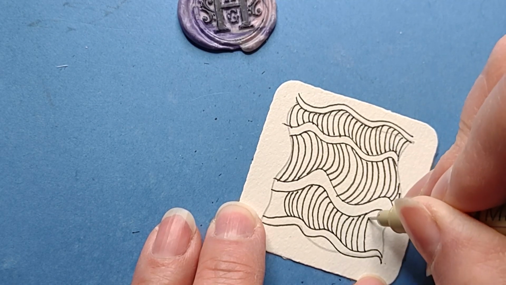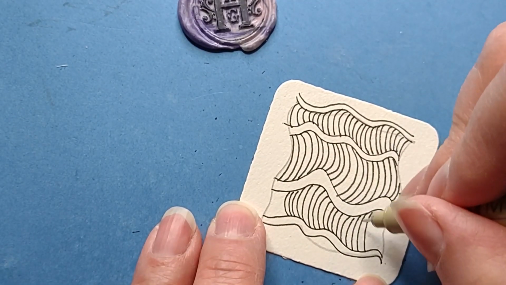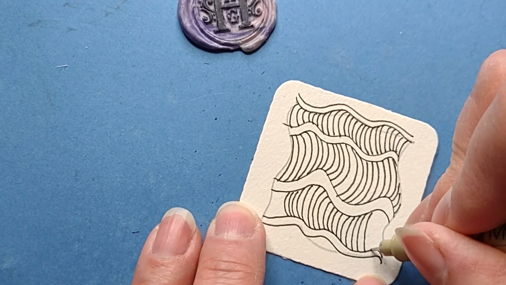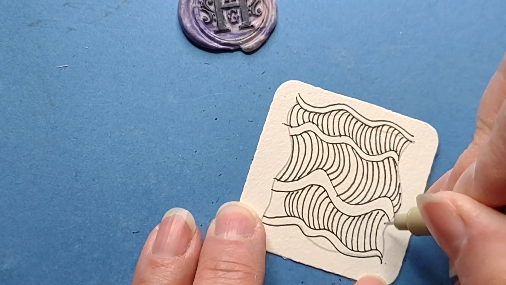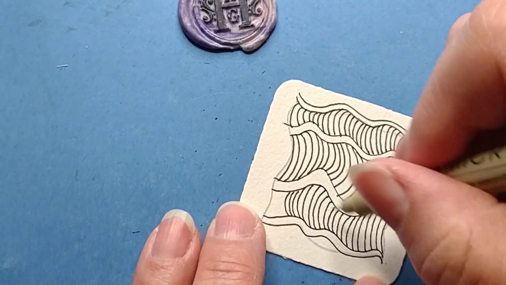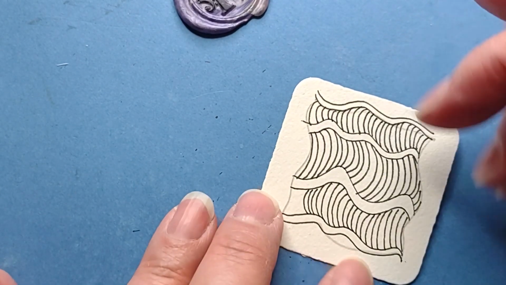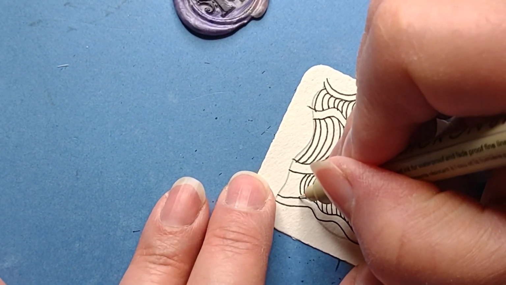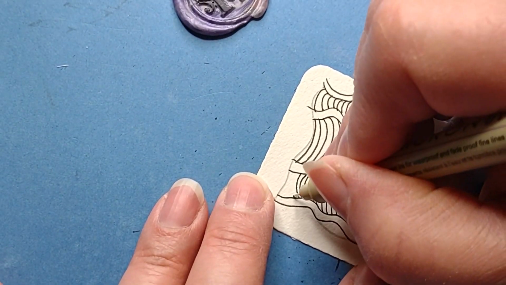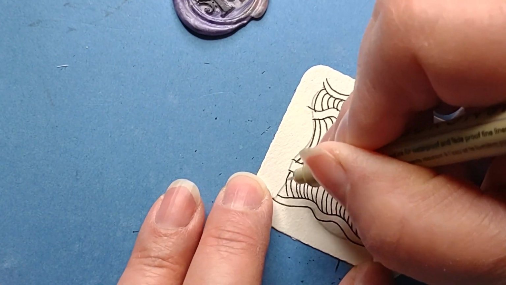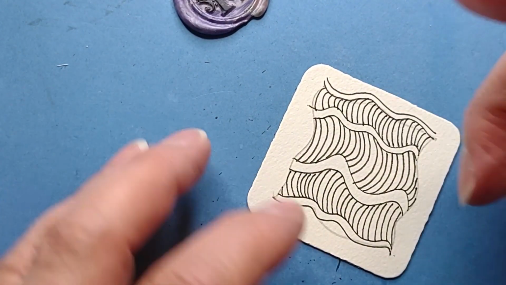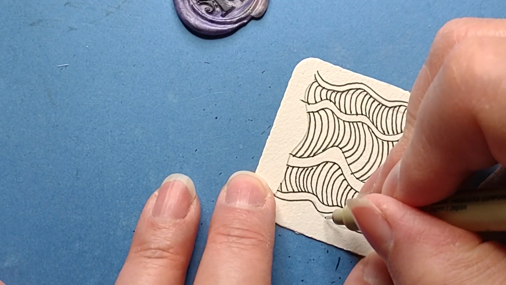Now, I did mention that the initial squiggly lines, you could make those as far apart as you would like. But with these lines, you can also have fun with them as well and decide how far apart or close together you want to have those.